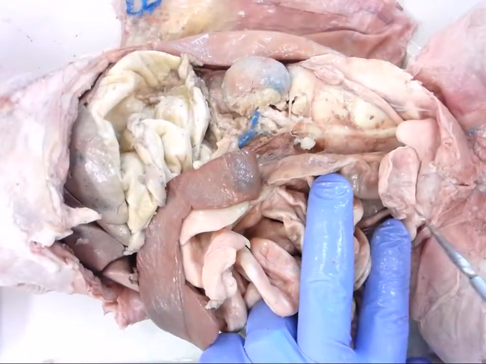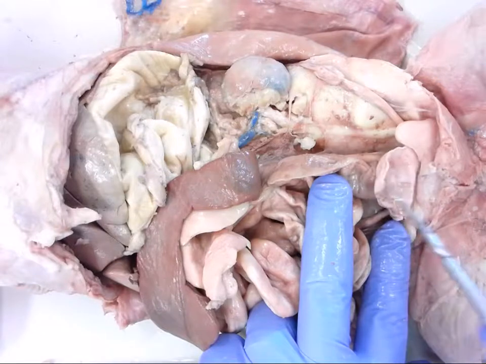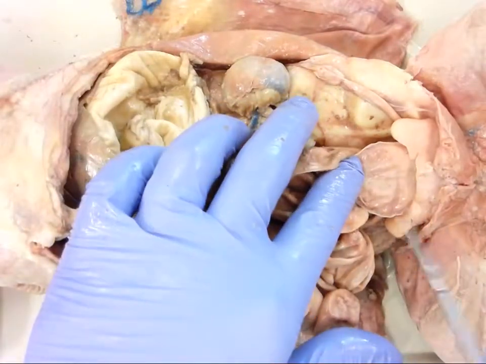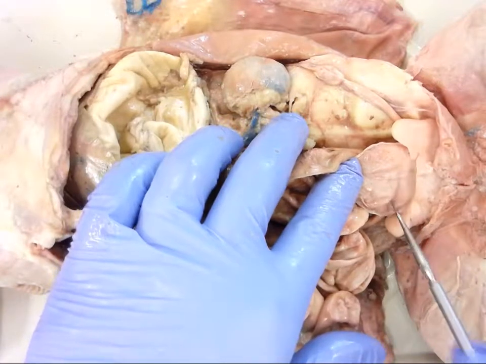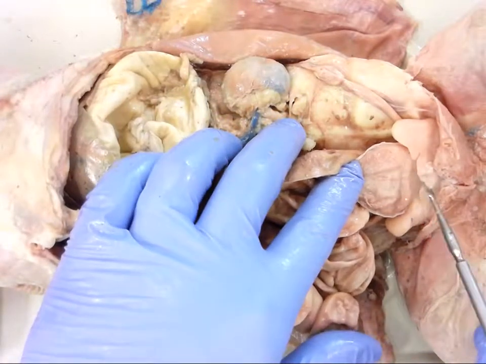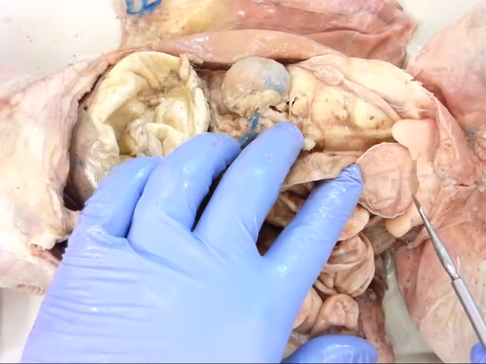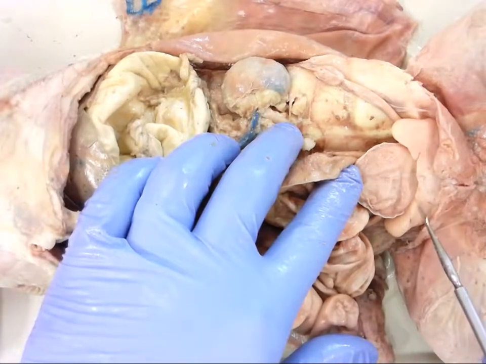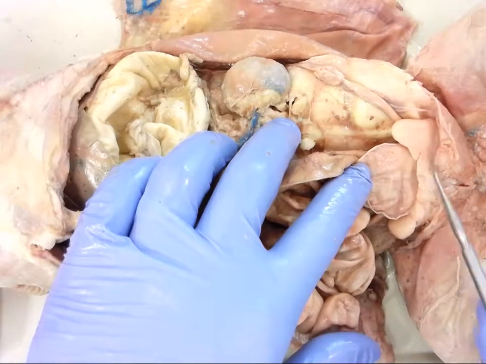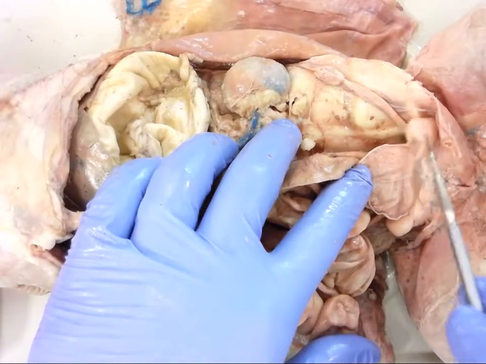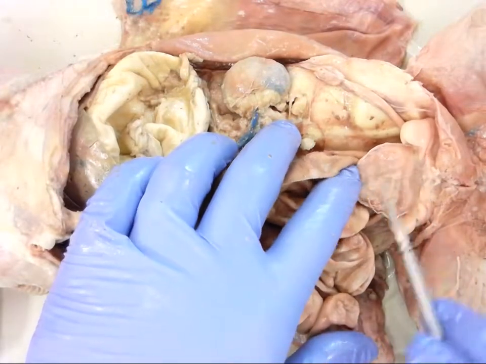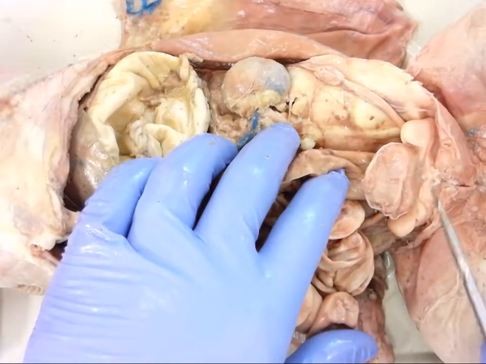This is the urinary bladder, where urine is stored until it's stimulated to be released. We relax the internal and external sphincters, and then urination occurs. This extra tissue here is some fat. This is a female cat, so we often find a little more abdominal fat there as well. But this round structure is the urinary bladder.